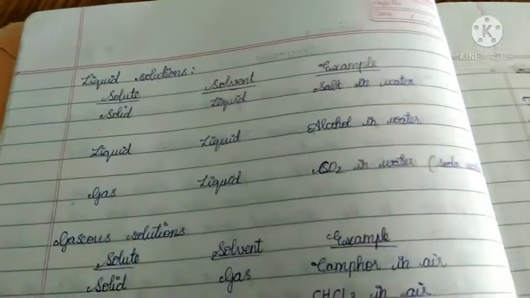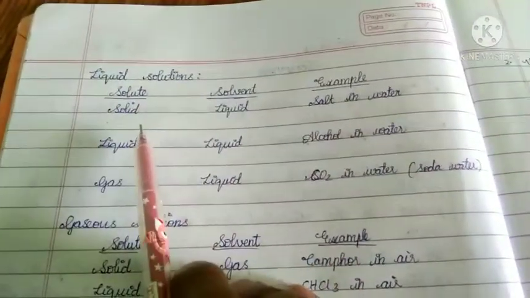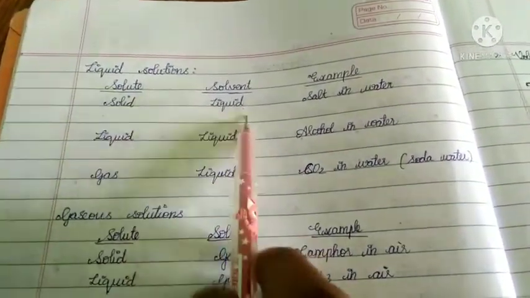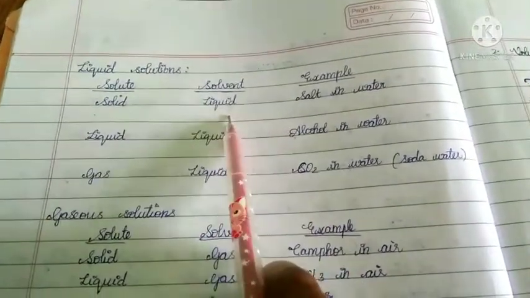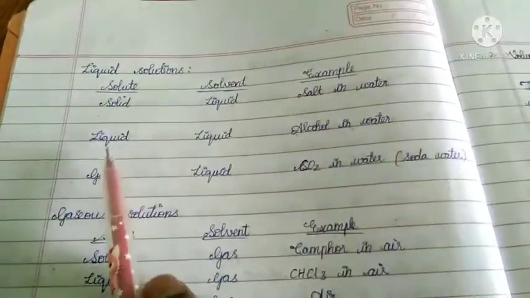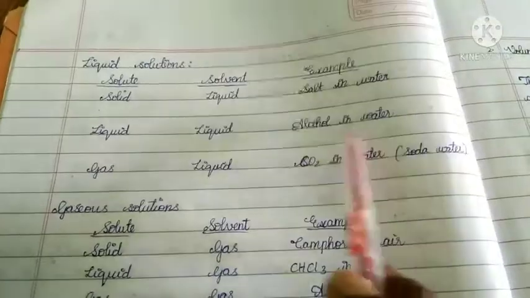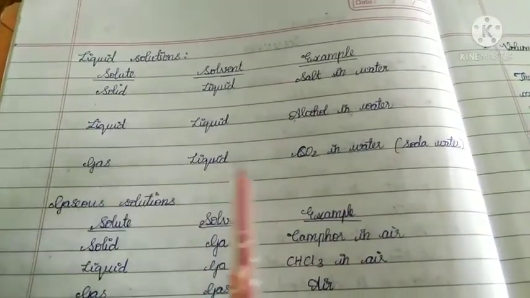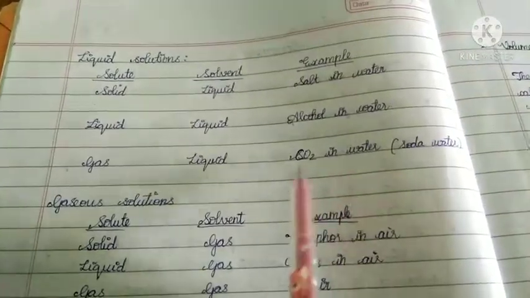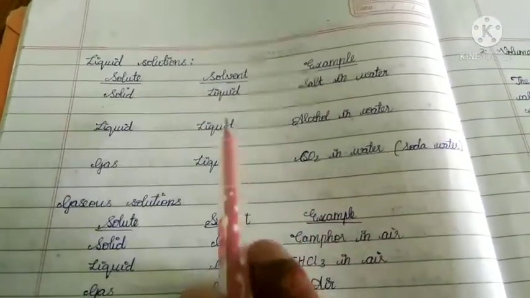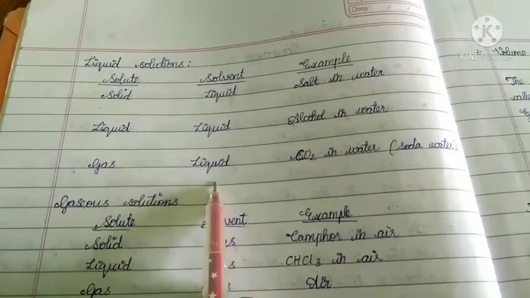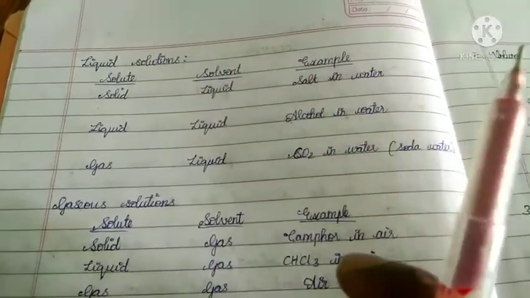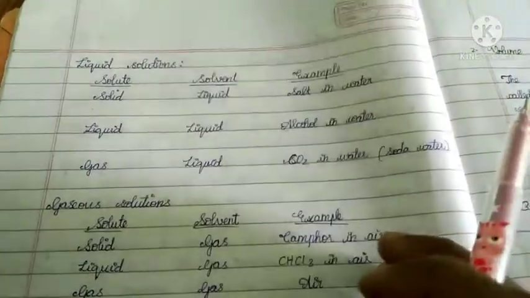Liquid solutions. In liquid solutions, the first one is solid in liquid. So the solid amount is less, the liquid amount is more. Example, salt in water. Liquid in liquid, both are liquids, for example alcohol in water. Gas in liquid, that means the gas amount is less, the liquid amount is more. For example, soda water or cool drinks, all these come under this category. Which category? Gas in liquid, because in that case the gas amount is less and the liquid amount is more.